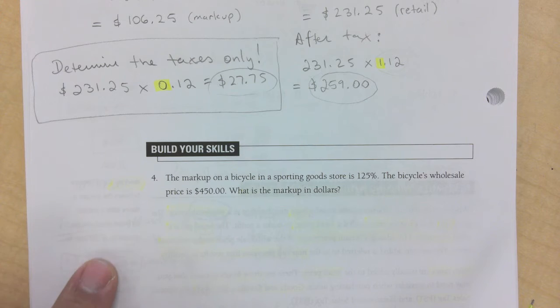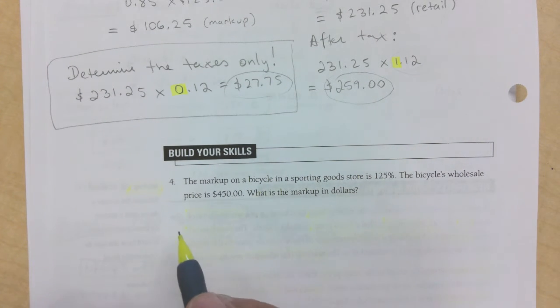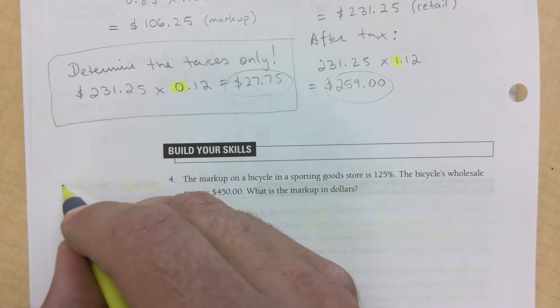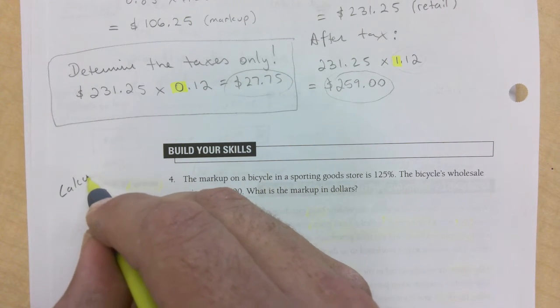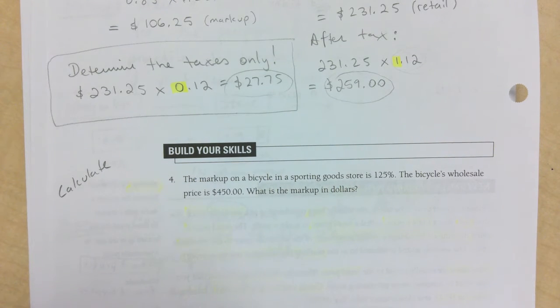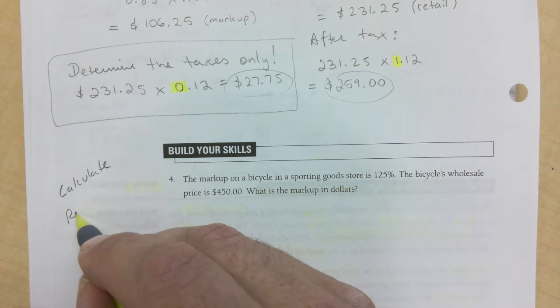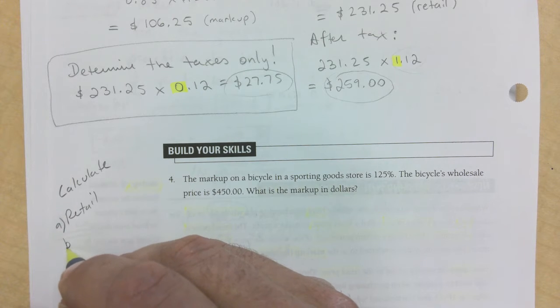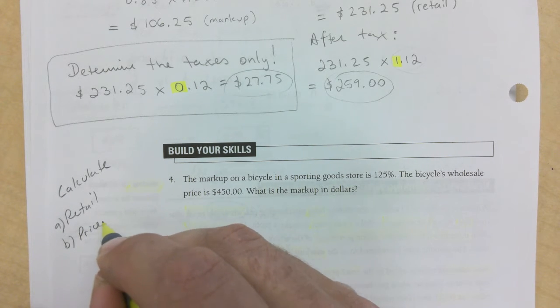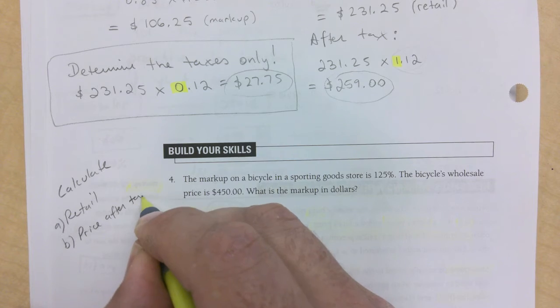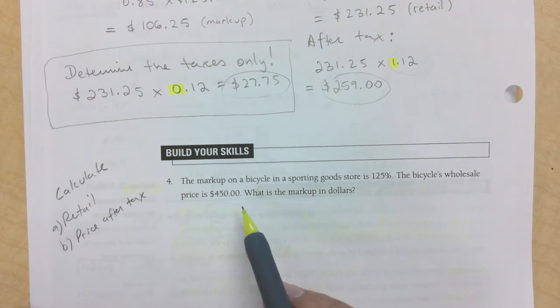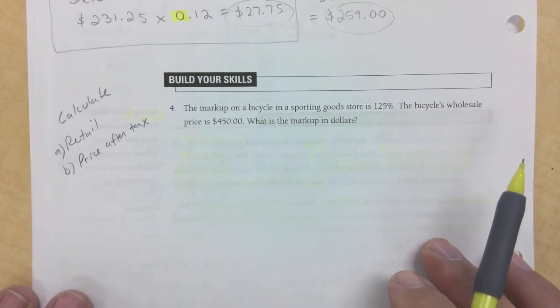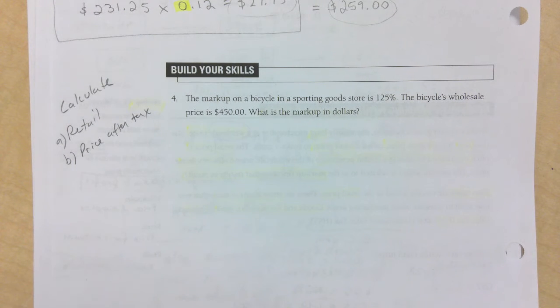Number 4 here, build your skills. For all of them, we're going to find before and after taxes, okay? Calculate the retail and price after tax. We're going to do that in addition to what we did here.